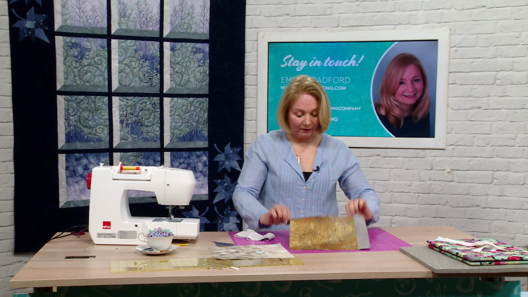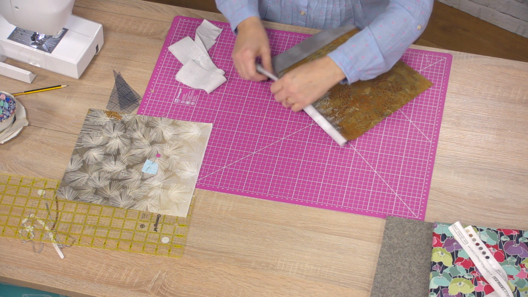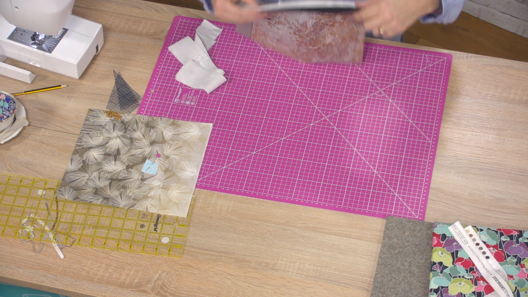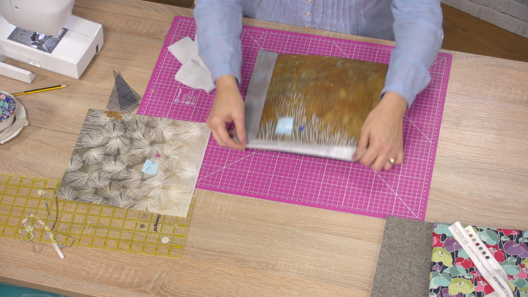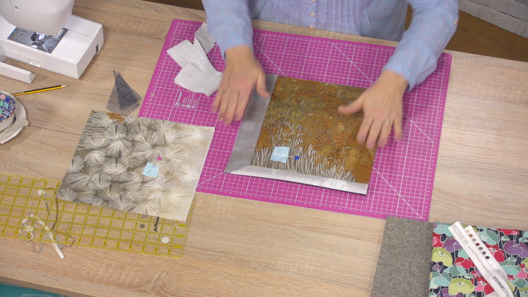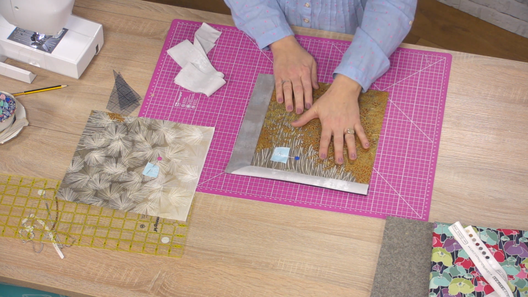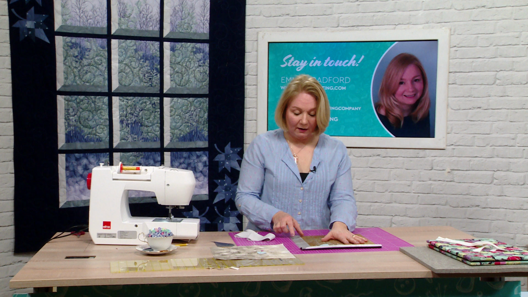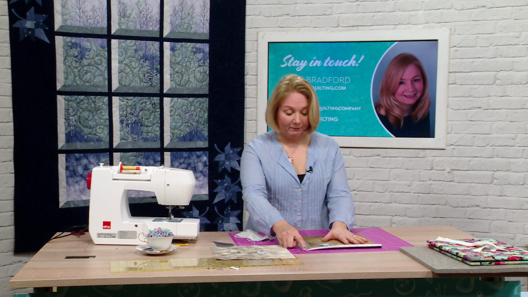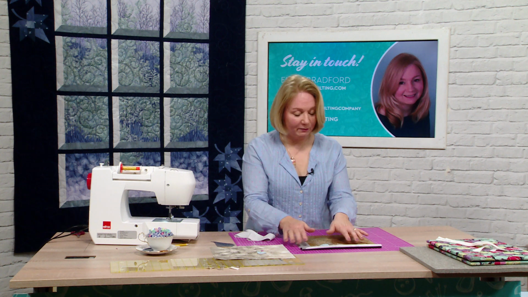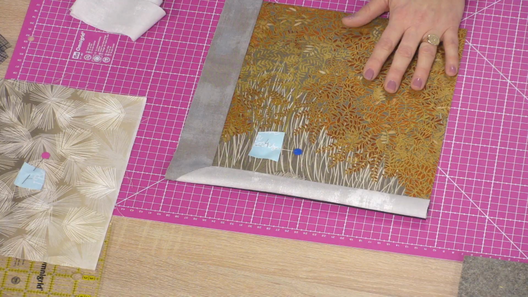But what your attic windows basic block will look like is this. You've got your window pane and then 2 pieces of sashing joined by a Y seam in the corner. Now, don't be afraid of Y seams because I'm going to show you exactly how to do them and you'll get them perfectly every time.